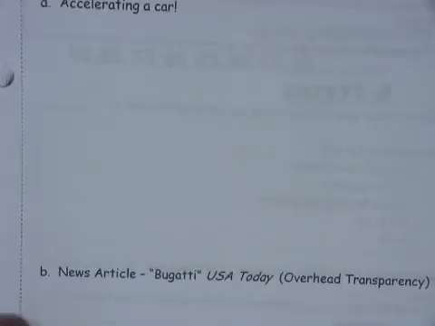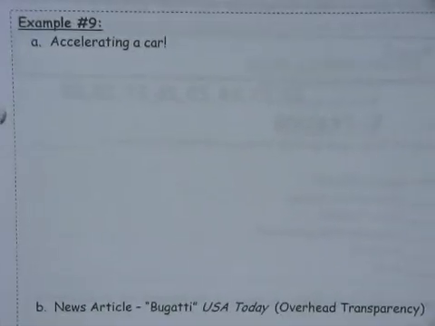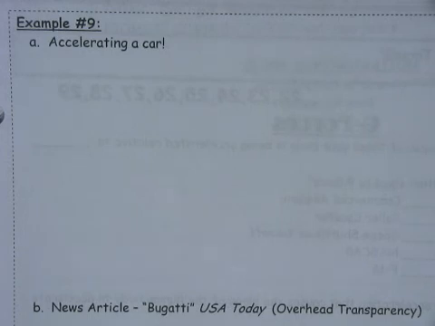Alright, still in unit number 2, working through example number 9 on page 11 of your notes. We just learned in the previous lesson basically how to derive the big three. We didn't learn how to use the big three. We just figured out where the big three came from. So in this video, we're going to spend some time looking at how to use them.